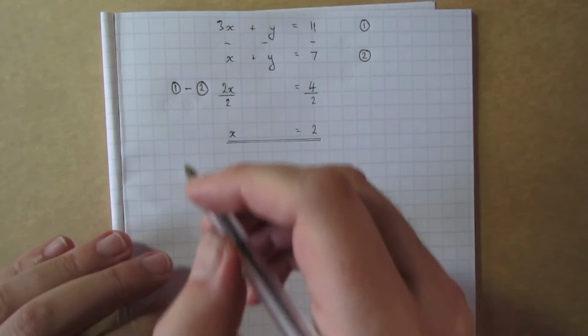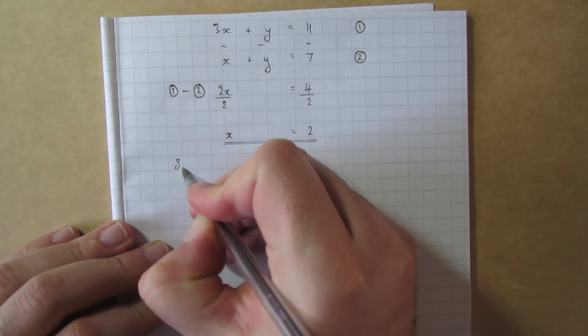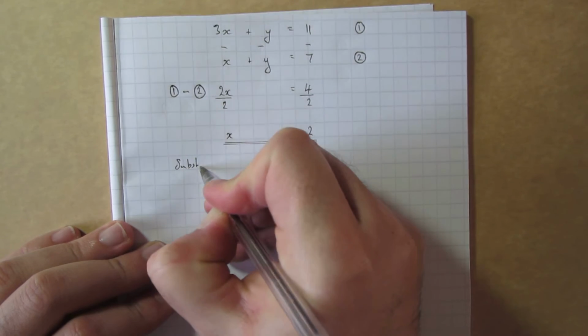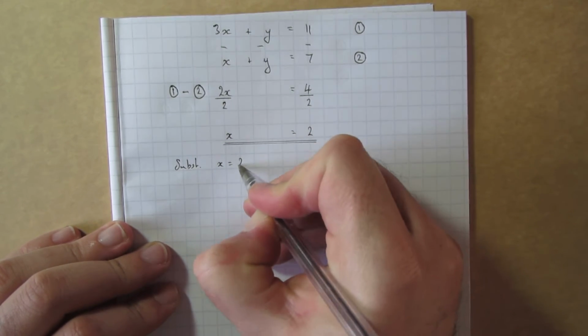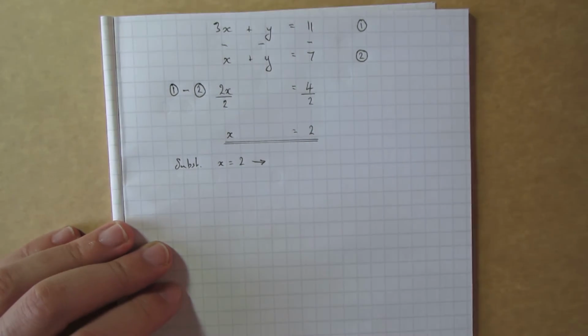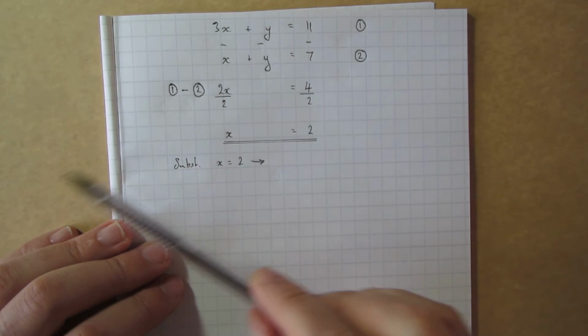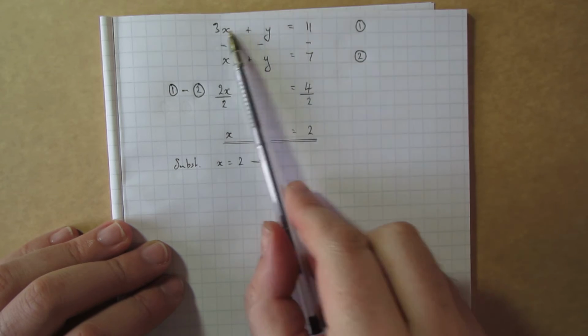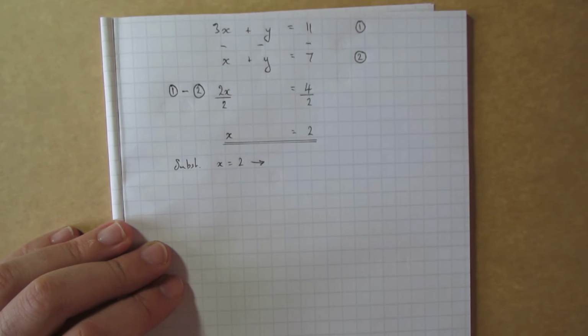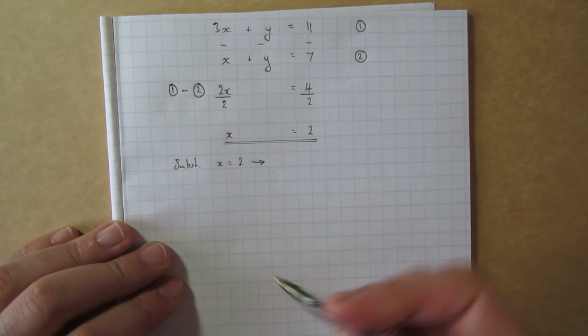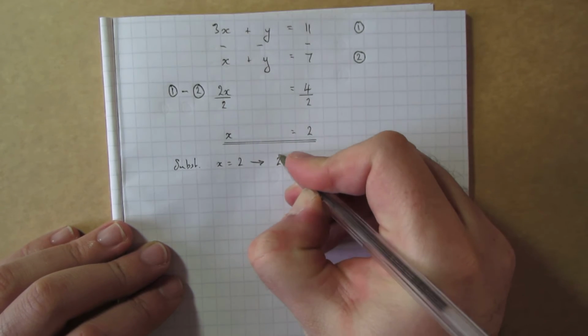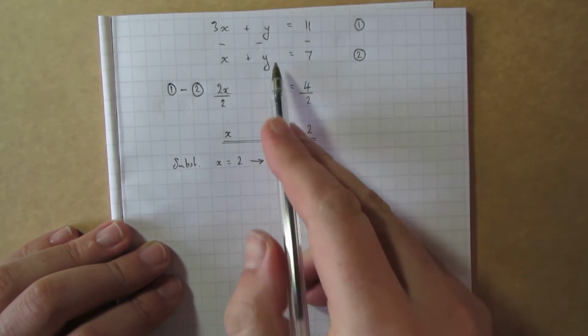We move on to the next stage of the solution, and we substitute this value, x equals 2, into either equation 1 or equation 2. It doesn't matter which, but you're probably wise to go for the equation that is simpler. I would judge probably equation 2, it has smaller numbers. So we'll substitute this value into this equation.